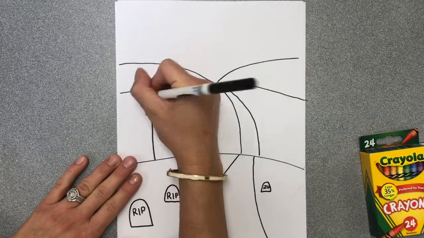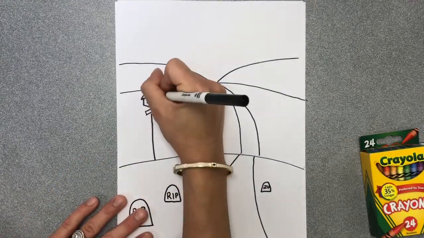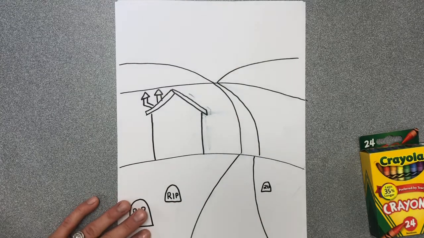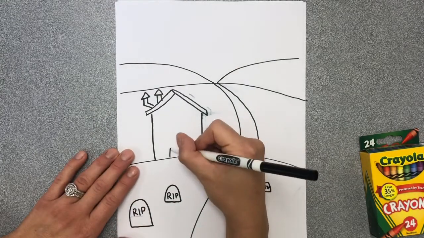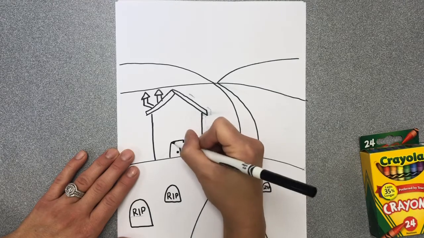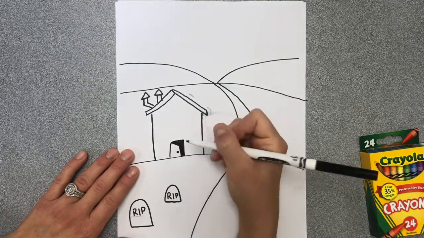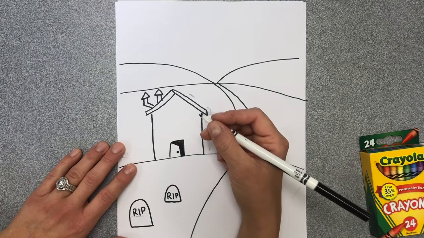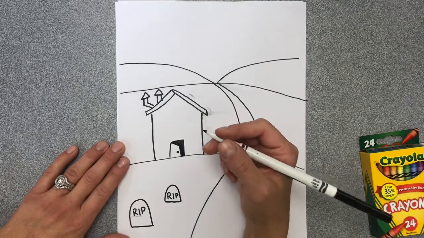Then I'm going to create some pipes by creating like the letter L twice and triangles at the top, and then a rectangle and a triangle at the top. I'll make a rectangle door with a circle knob and look like the door is creaking open. You can kind of color the back behind the door in.